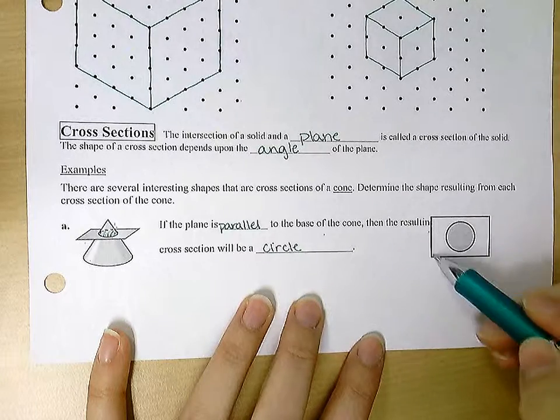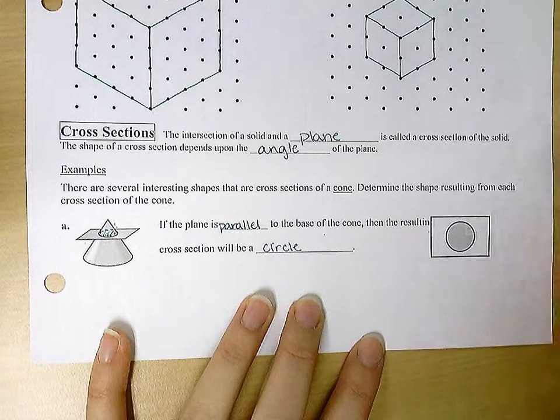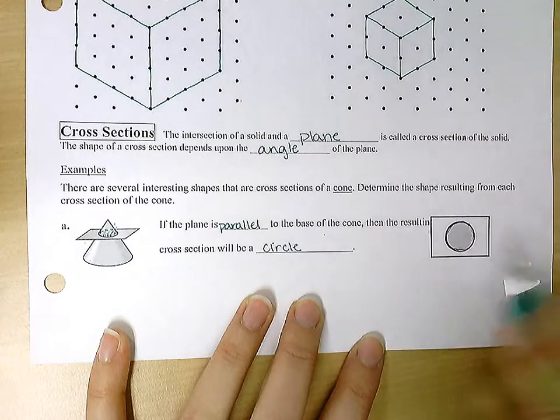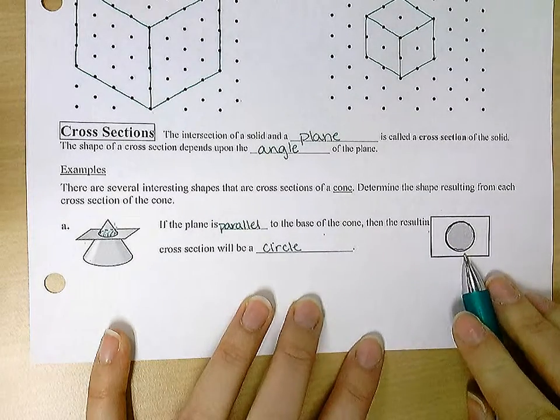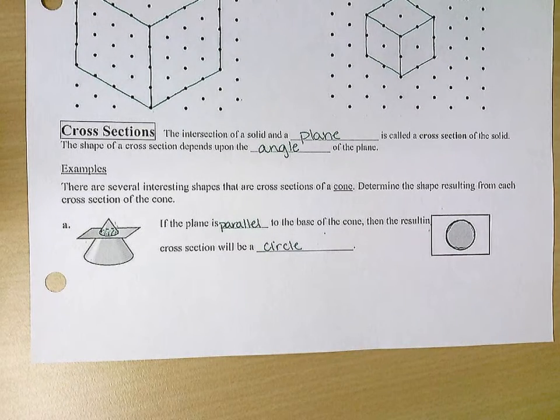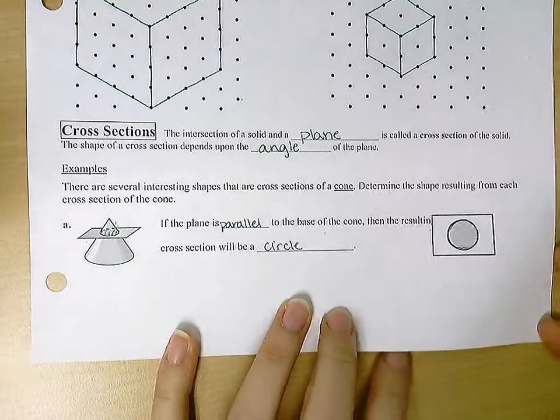So this rectangle is your plane, and this is the piece that it hits from your cone. So you can clearly see that it creates that circle shape. Does that make sense? If a plane cuts through it, you're looking at that intersection of both figures. Okay, so another example, if you go to the back.